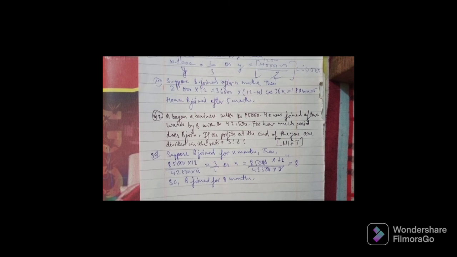In data interpretation, we have to cover tabulation, bar graphs, pie charts and line graphs.